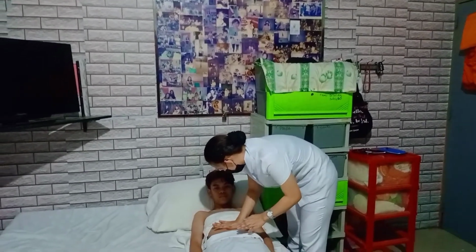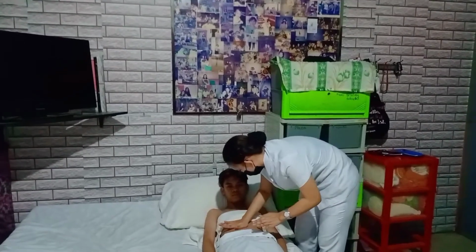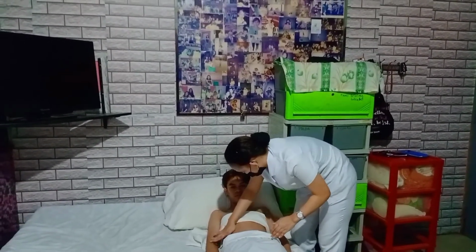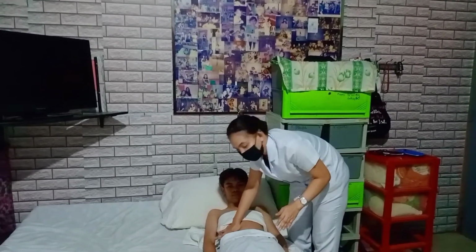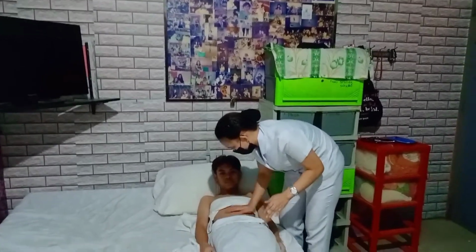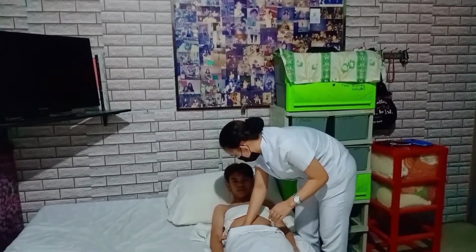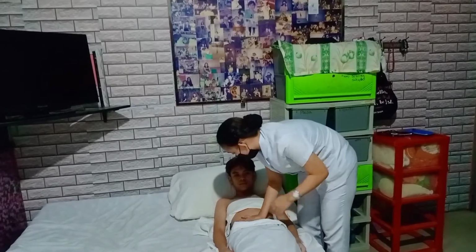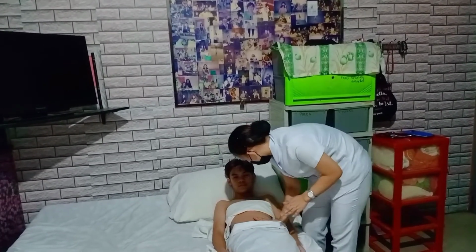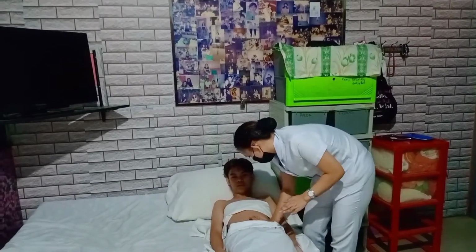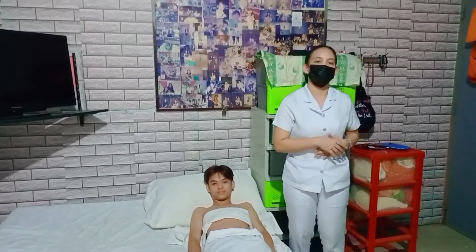Sir, do you feel any pain whenever I push it? None. Here. None. So I am starting from the upper quadrant of my client. Now the lower, starting in the lower part. None. Okay. In the umbilical part. None. Here on the side, left lower part. None. So the rationale for this is to determine any abnormalities.